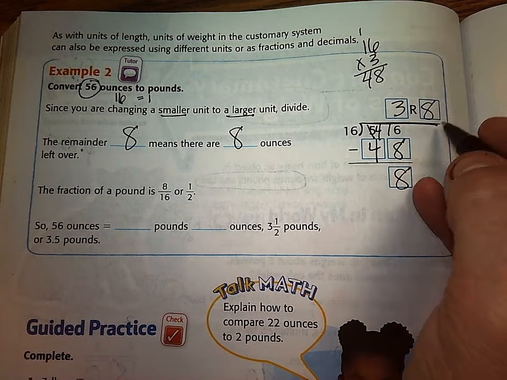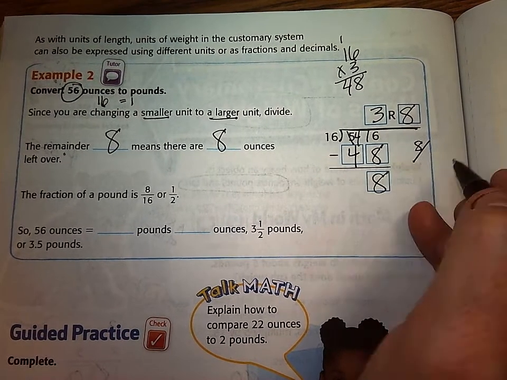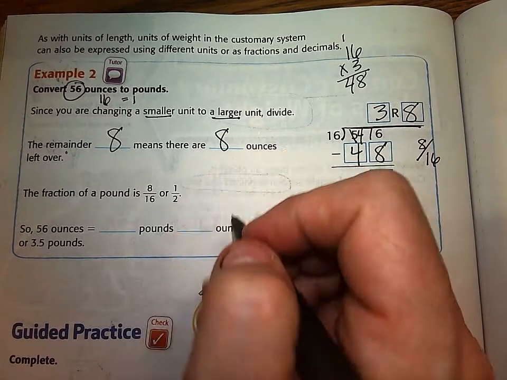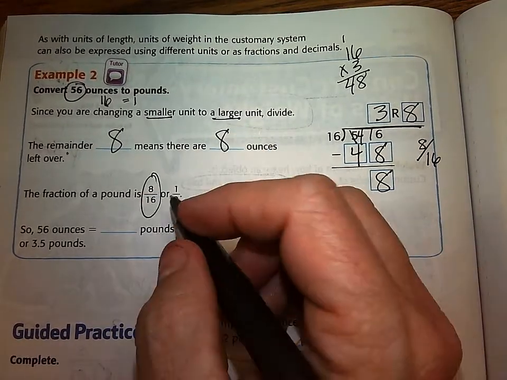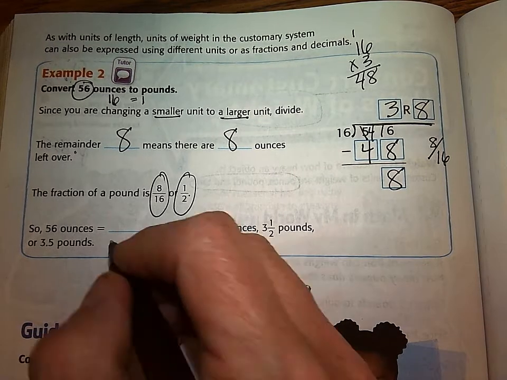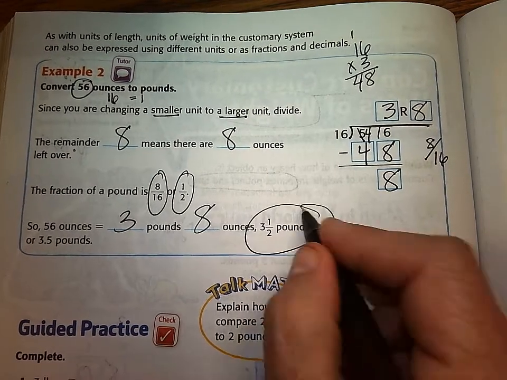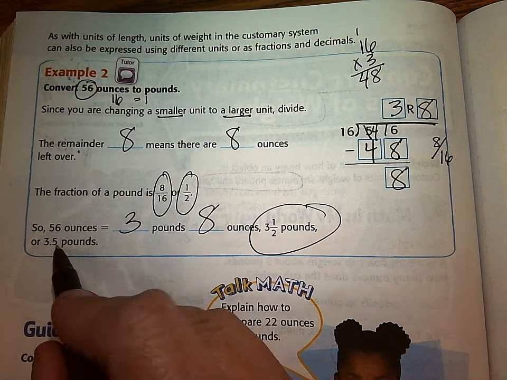That fraction, if we wrote that as a fraction instead of a remainder, is 8 is my numerator, and I keep the denominator of 16. So the fraction is 8/16, which of course is 1/2. So 56 ounces is 3 pounds, 8 ounces, or 3.5 pounds. Or 3.5, that's the exact same thing.